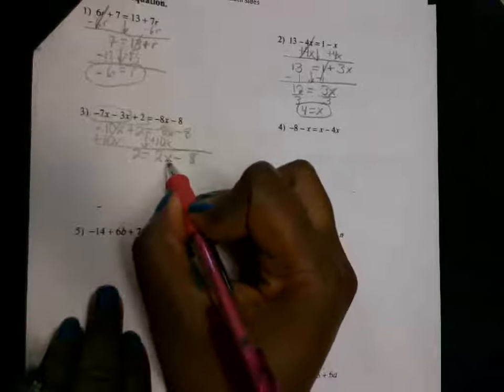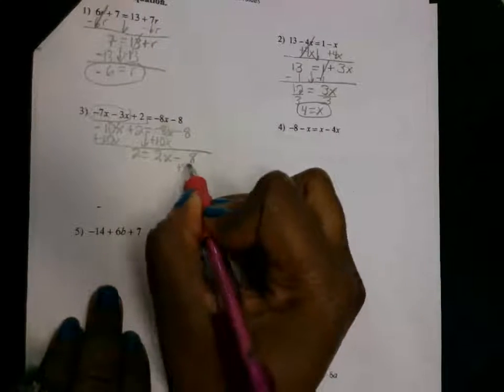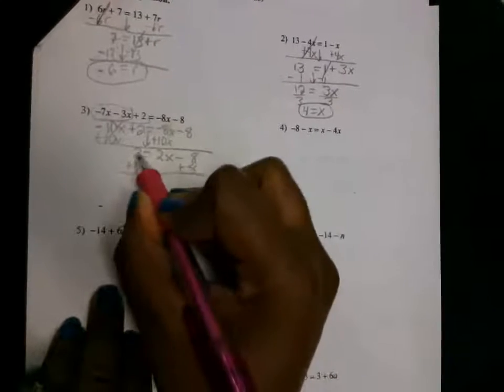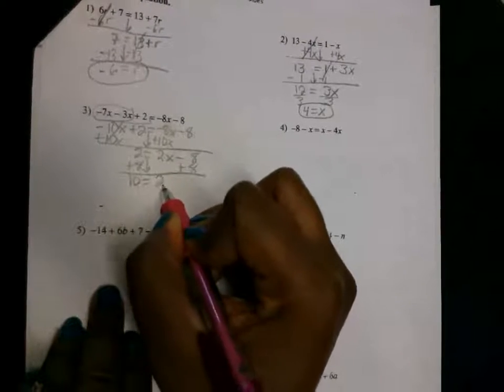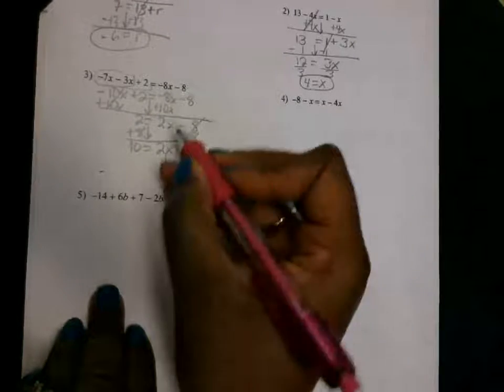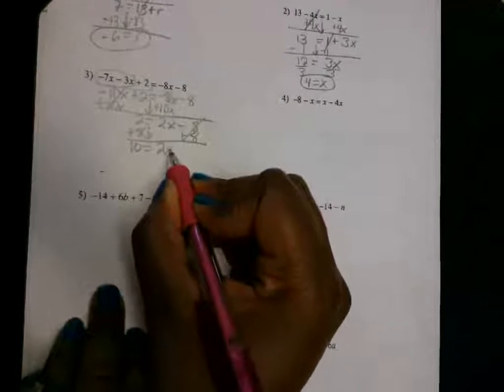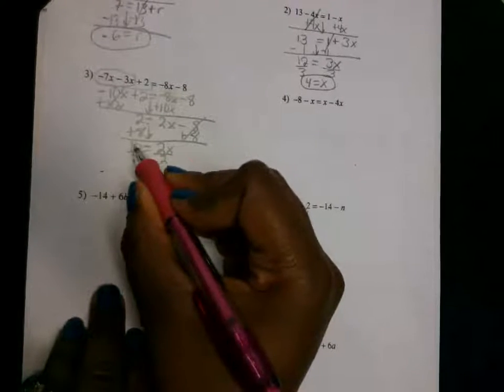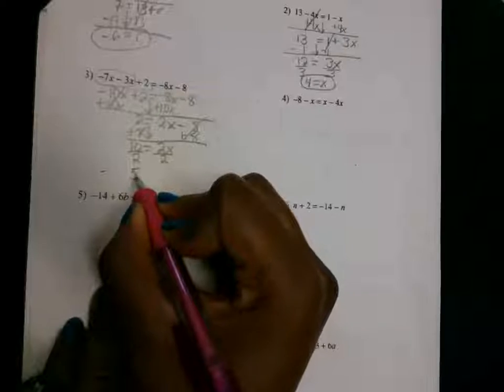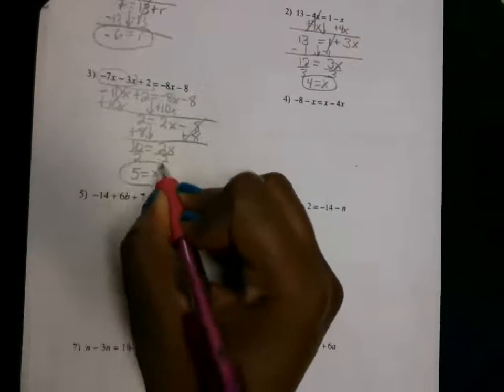Now, I'm going to get x by itself by moving the 8 first. I'm going to add 8 to both sides. 8, 9, 10. Bring down the equal. This gives me 2x, okay? Because this is gone. This is 0. The operation between a number and a variable is multiplication, so I'm going to divide by 2 on both sides. 10 divided by 2 gives me 5. So x here is equal to 5, okay?